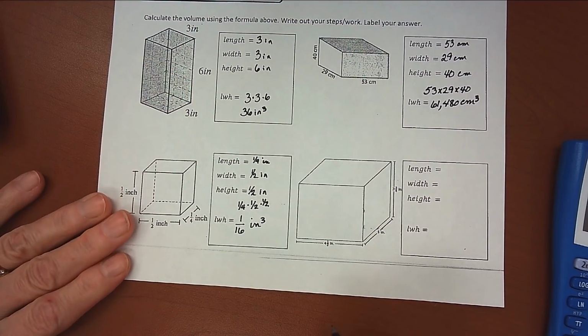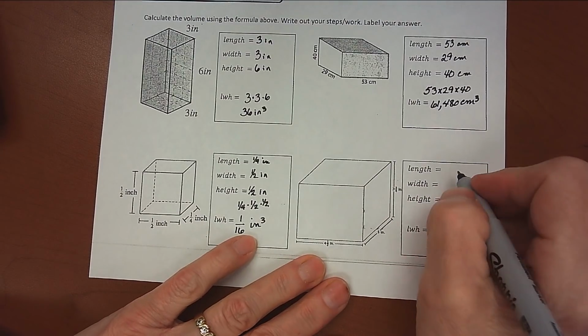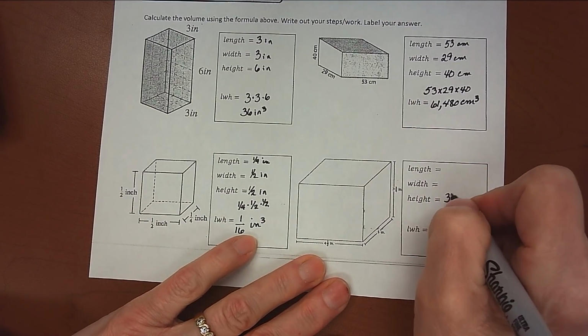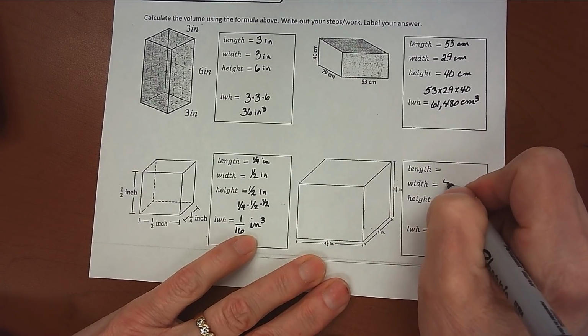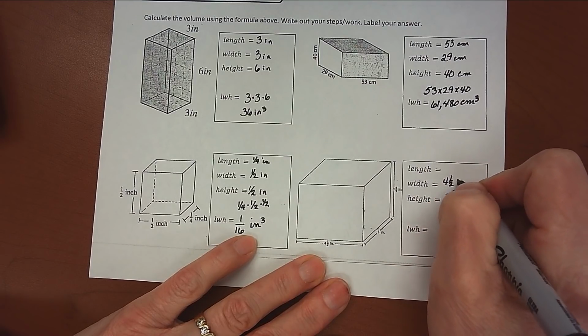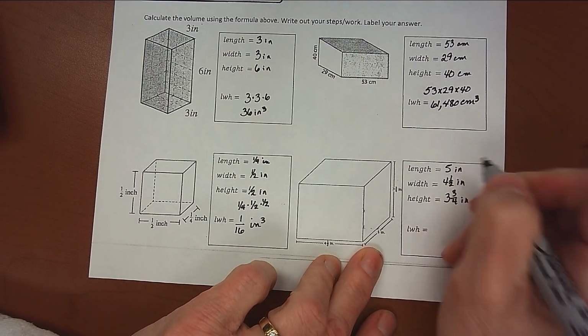All right, so did you pick up maybe 3 3/4 for the height, and 4 1/2 for the width, and 5 for the length?